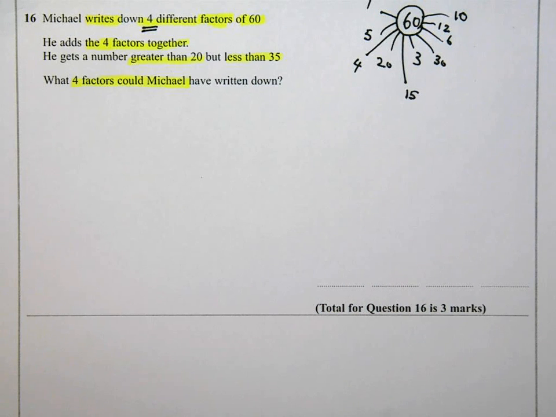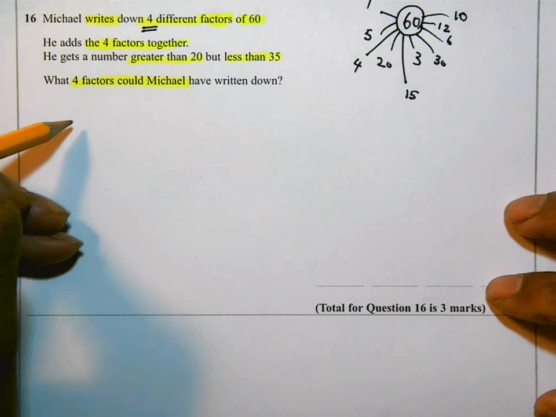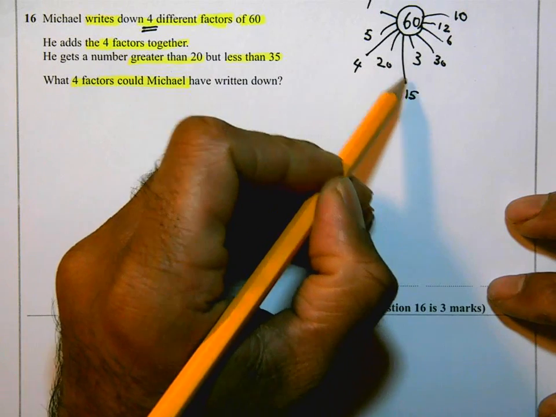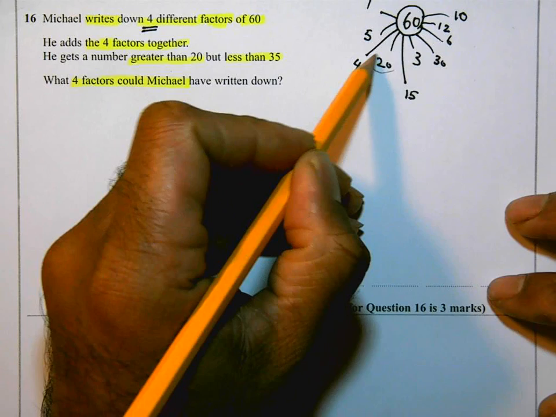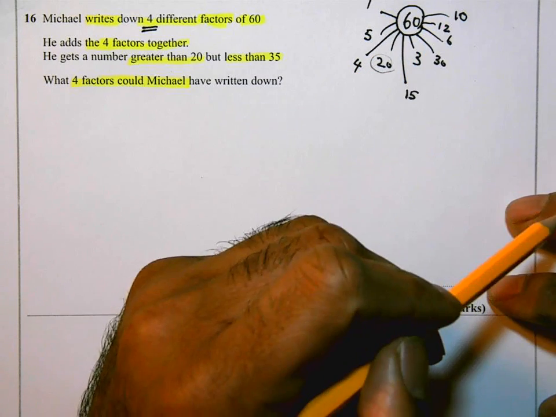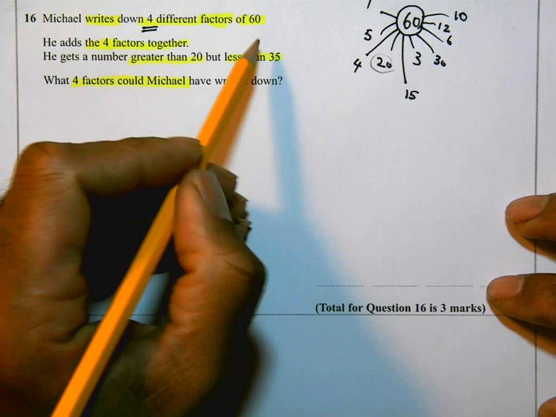I'm going to grab my pencil and write down some possible numbers that I could use. If I said 20 and 10 is 30, but I want something less than 35.